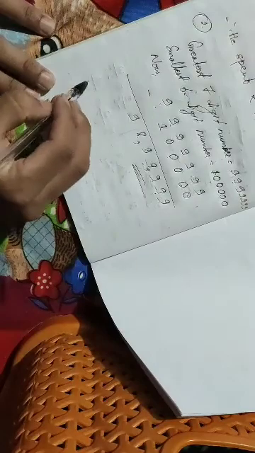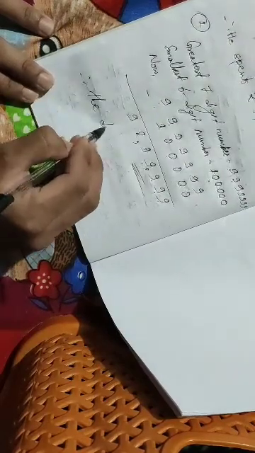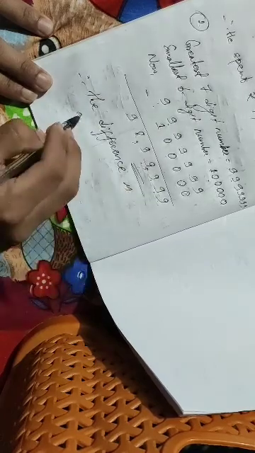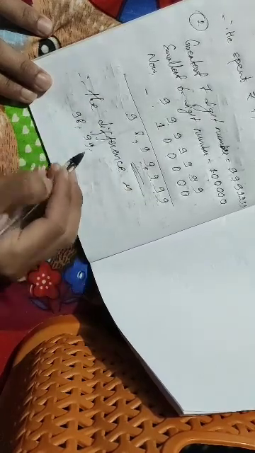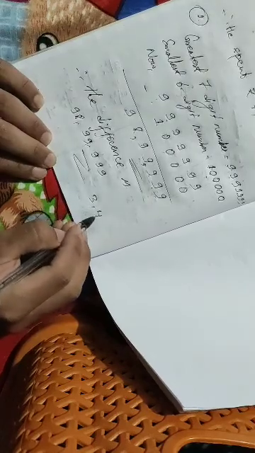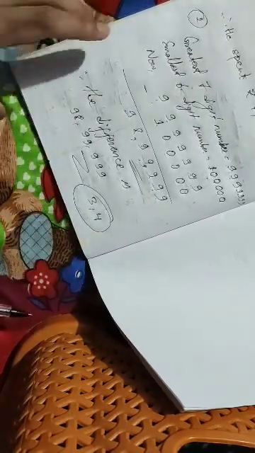99,999. Therefore the difference is 98 lakhs 99,999. So this is how we will do it. Similarly, you can do number 3 and number 4 as your homework. I will start with number 5.